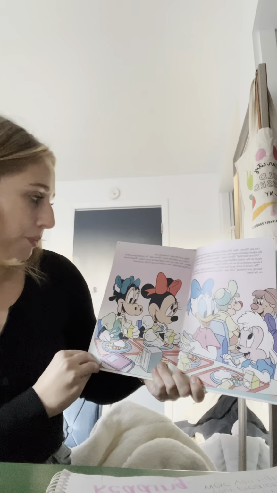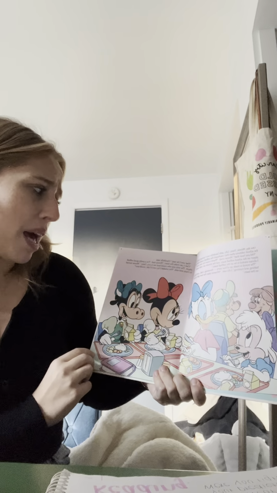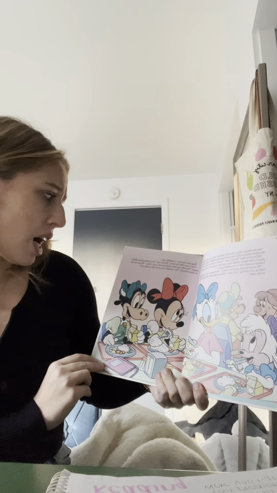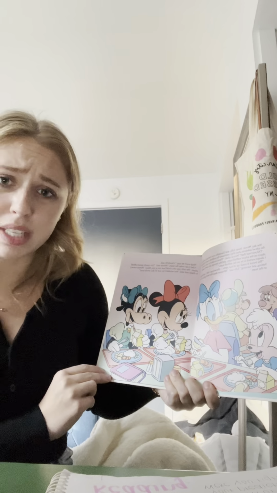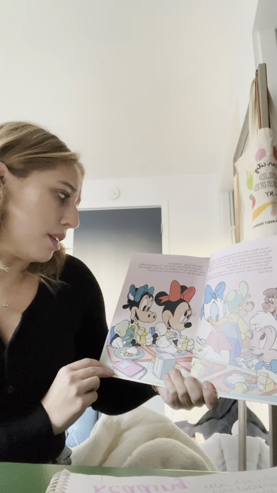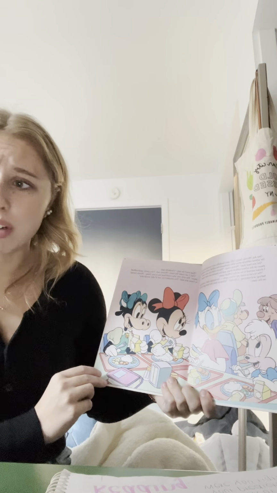Let's keep reading. "It won't be easy," Clarabelle said. "I bet I can make the team," Minnie said. "I'm a pretty good softball player. The only one who could beat me is you, Daisy." Minnie turned to Daisy and said, "You wouldn't try out if I did, would you?"